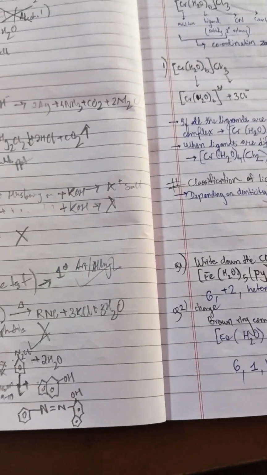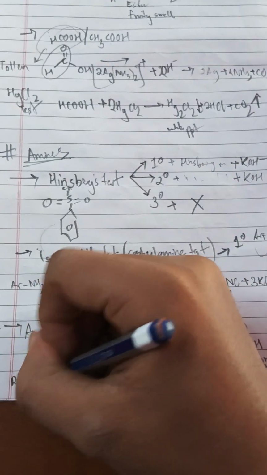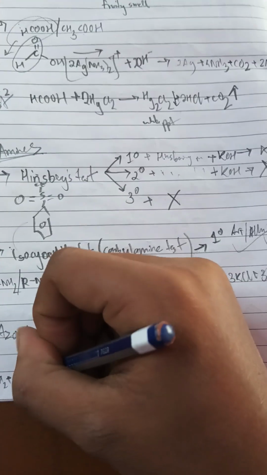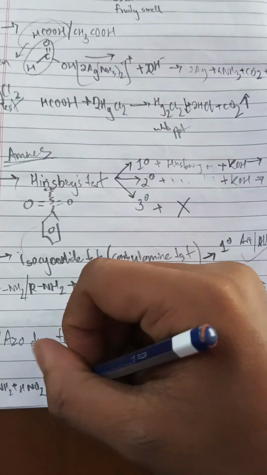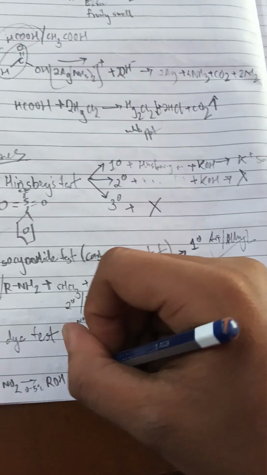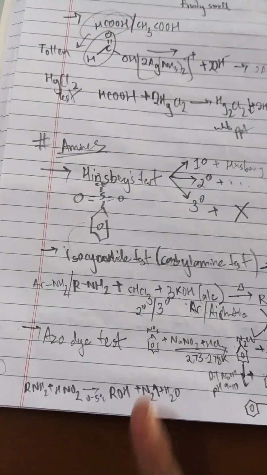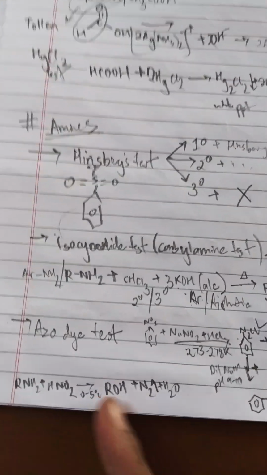So let's do this once more. So RNH2 plus HNO2 at 0 to 5 degrees Celsius gives ROH plus N2. That is a lukewarm water reaction also. Yeah, you add diazonium salts plus lukewarm water, it will give the same ROH and N2. Same goes for aromatics also, it gives phenol.